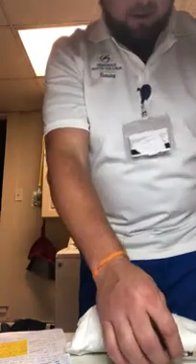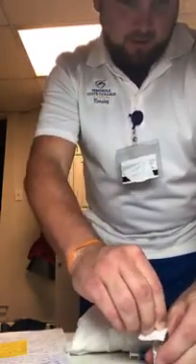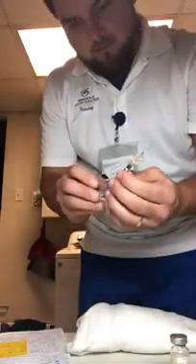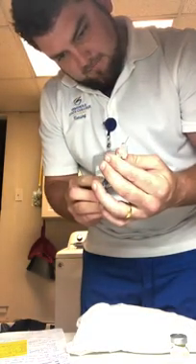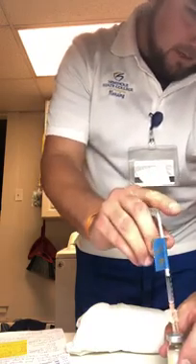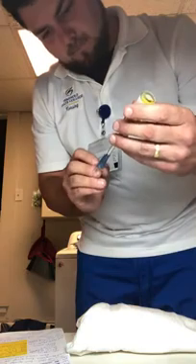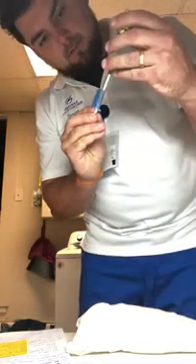So I got my alcohol swab. We're going to clean the top of that real good. I'm going to remove that. I'm going to draw back 0.5 with the air, and we're going to stick it in, inject the air in. I'm going to invert it, and we're going to be withdrawing.